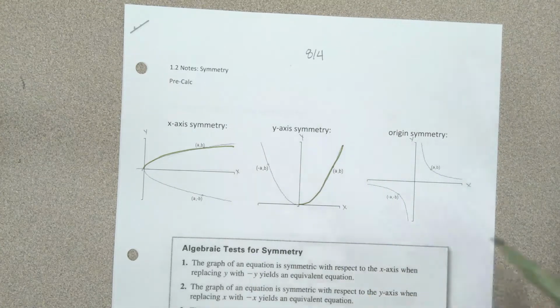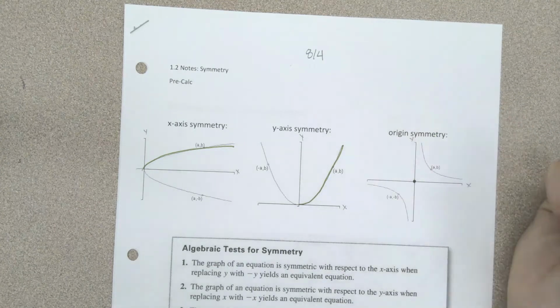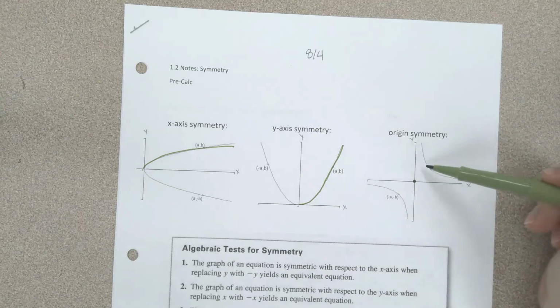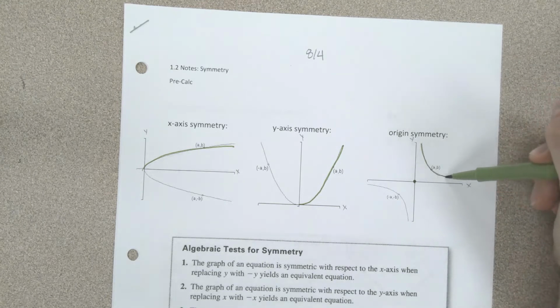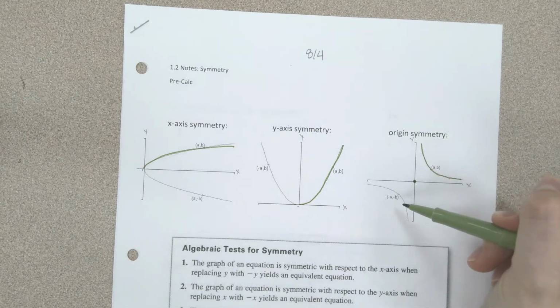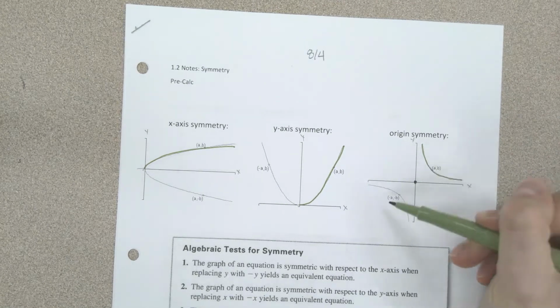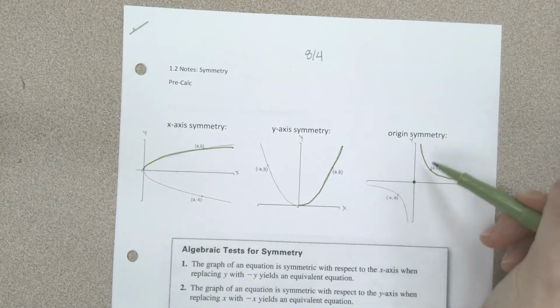symmetrically. Origin symmetry, right? This is the origin of our xy coordinate plane. So origin symmetry means that our function, this right here, is being flipped across the origin symmetrically. Okay, so our origin is the mirror.